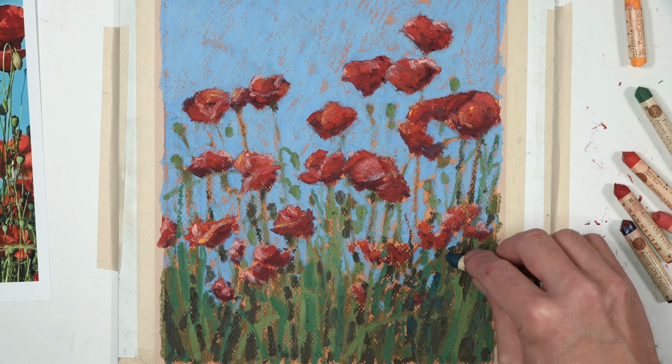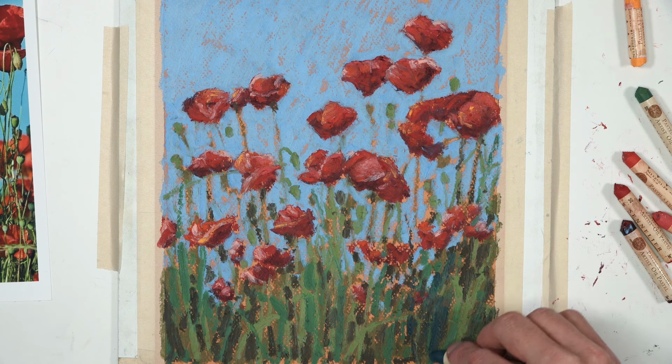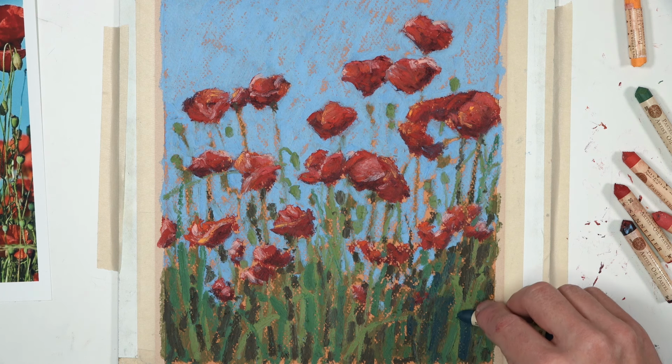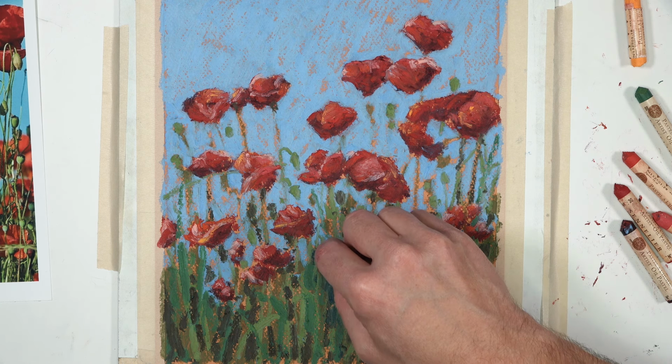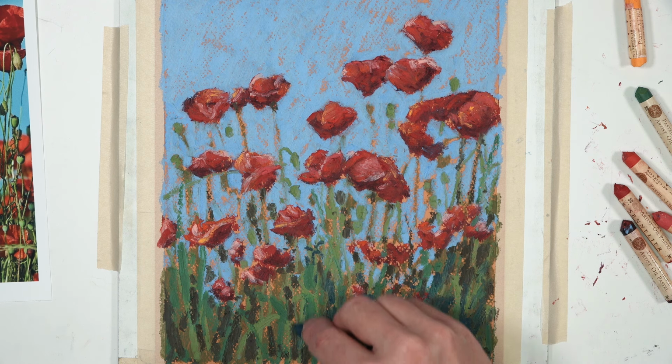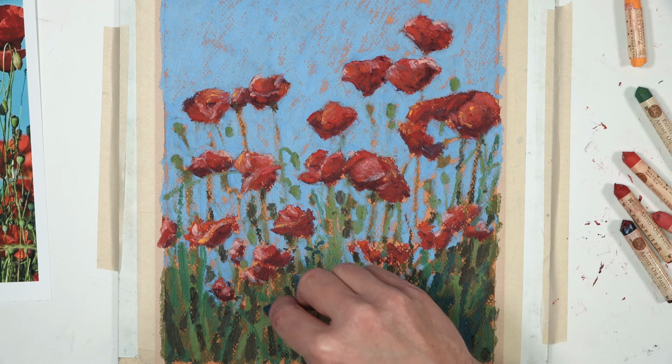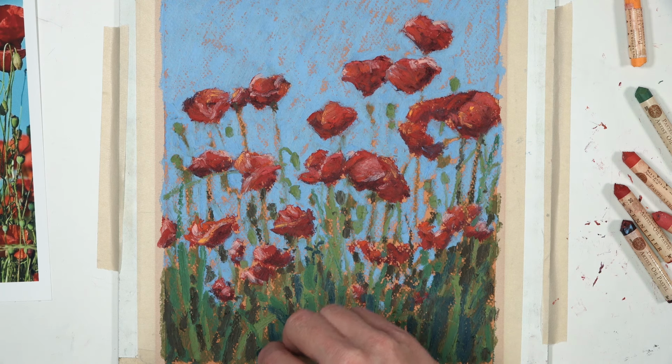Now we'll do just that, taking a darker blue, addressing some of the shadowed areas in the grassy area at the bottom of the picture plane. And here again, we'll pull strokes upward just as each one of the stems grows.